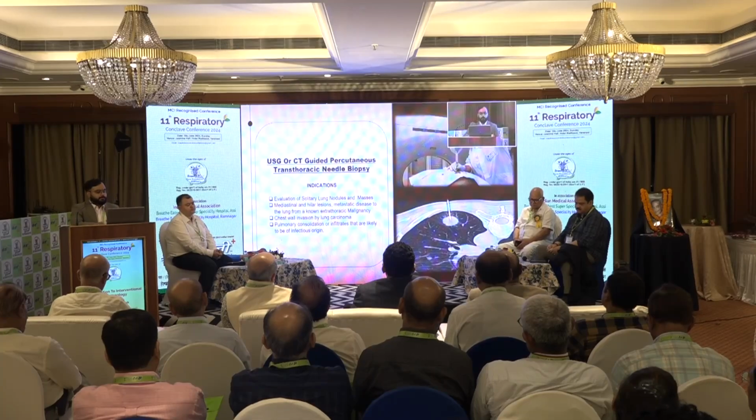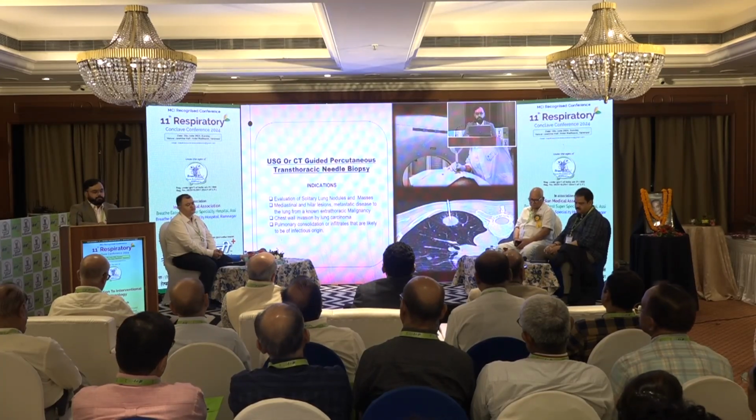So what's this? This is ultrasound guided or CT guided percutaneous transthoracic needle biopsy. Although this kind of procedure is dealt with by interventional radiologists nowadays, we can also go with this procedure. What we do exactly is it's indicated in evaluation of solitary lung nodules and masses, mediastinal and hilar lesions, metastatic diseases to lung from a known extrathoracic malignancy, chest wall invasion by lung carcinoma, pulmonary consolidation or infiltrate that are likely to be of infectious origin.